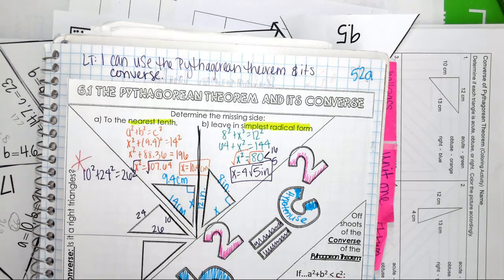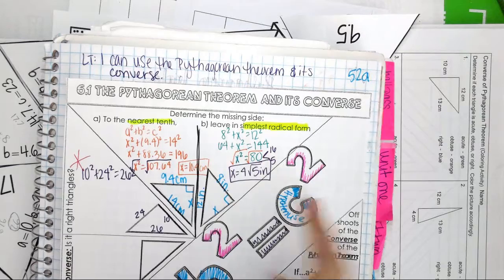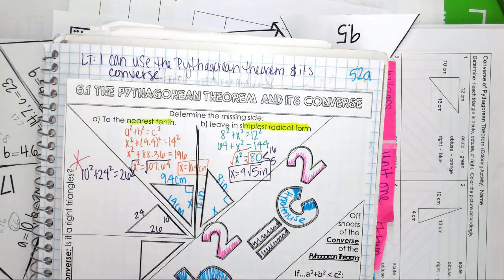And what is A in the Pythagorean theorem? A is a leg and B is a leg and C is the hypotenuse. Good. Take a point.